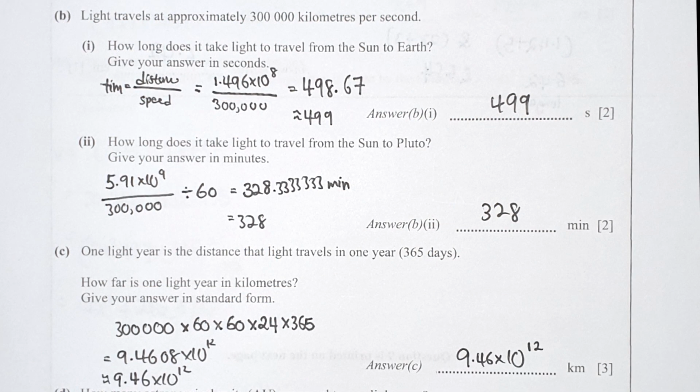How long does it take for light to travel from the Sun to Earth? So time equals distance over speed. The distance that we got is actually 1.496 times 10 to the power of 8. And the speed here is 300,000 kilometers per second. You get your final result as 499 after the correction to 3 significant figures.